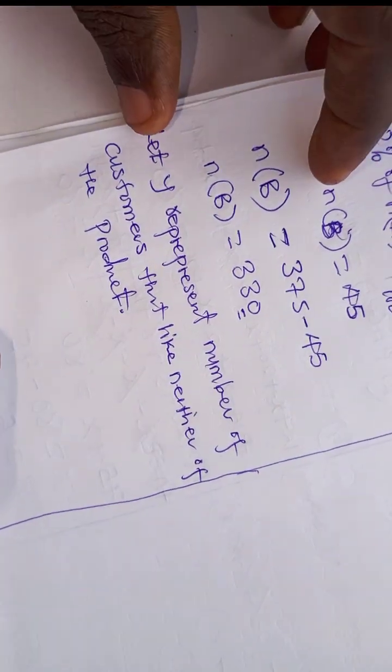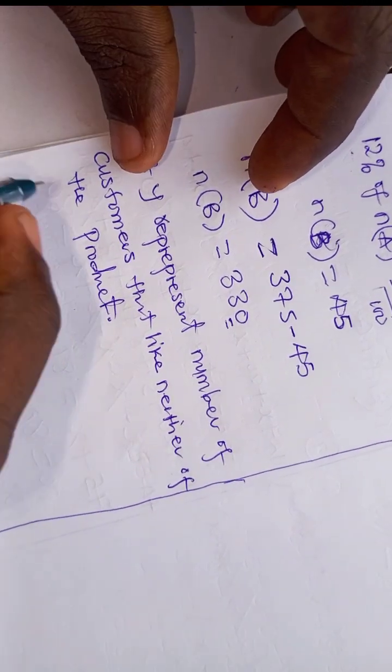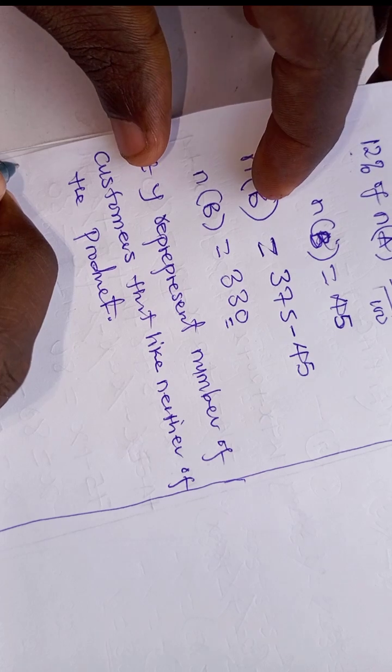And now to find the number of customers that like neither of these products, we are going to use this formula.